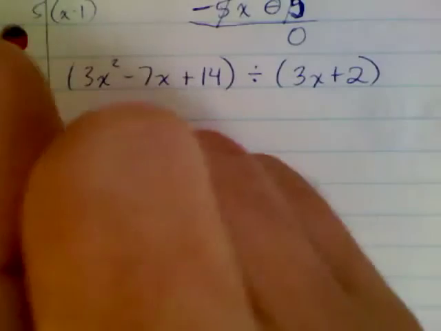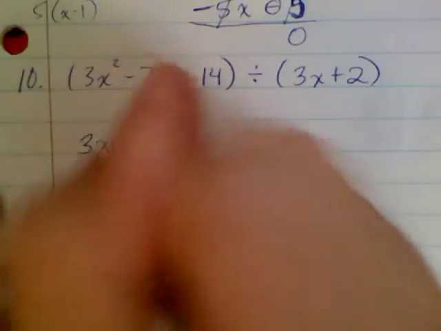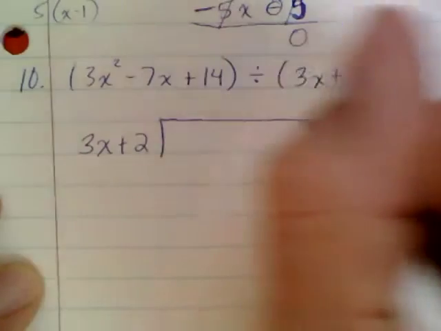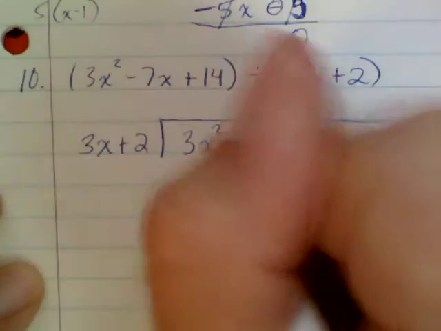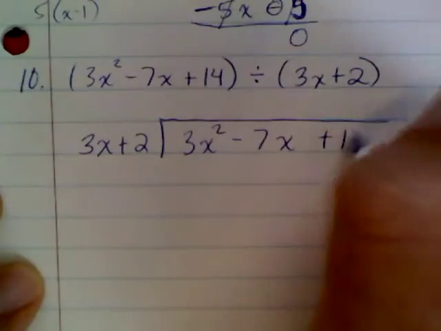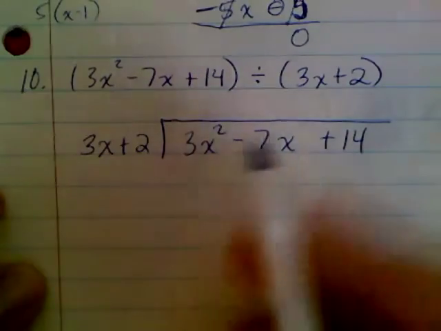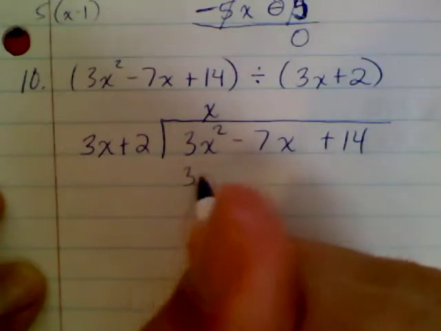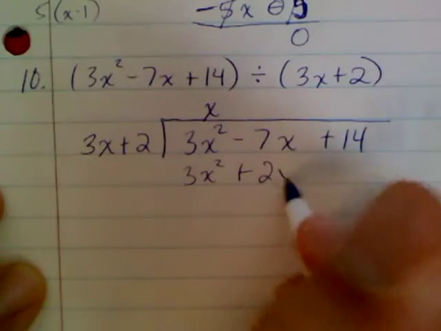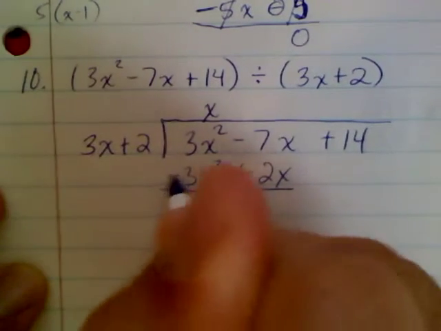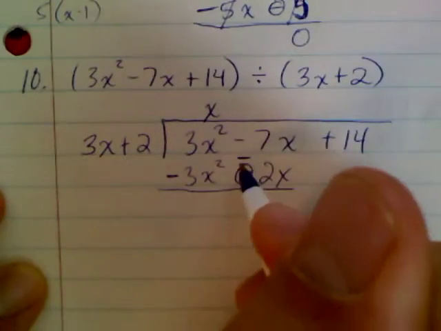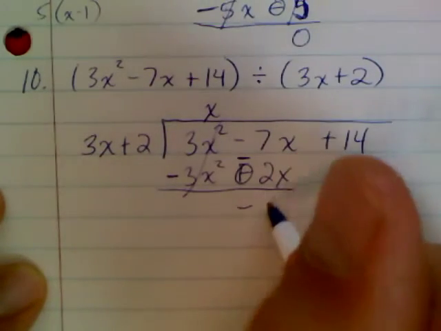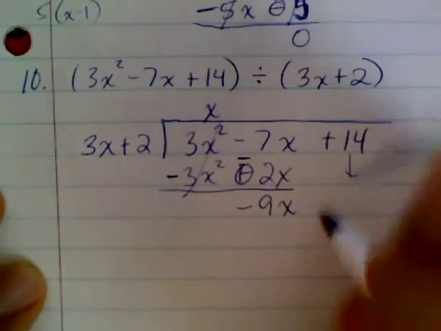Okay, and number 10, we're going to take the 3x plus 2 and do long division here. 3x squared minus 7x plus 14. 3x goes into 3x squared, x times. This is 3x squared plus 2x. Draw the line, change the signs. Those cancel, you get negative 9x, drop the 14.